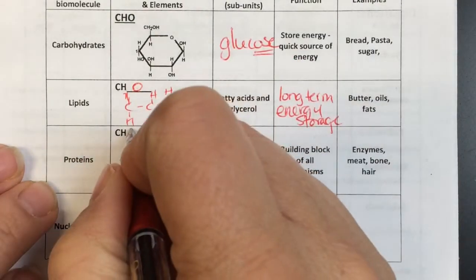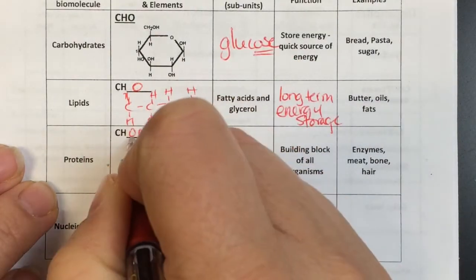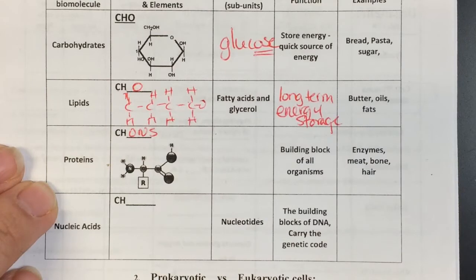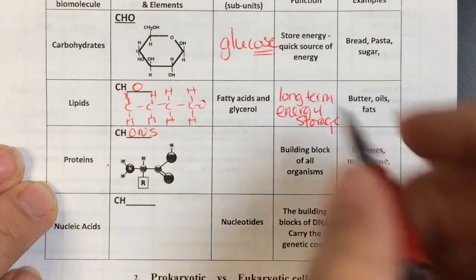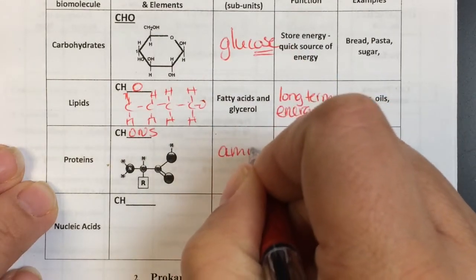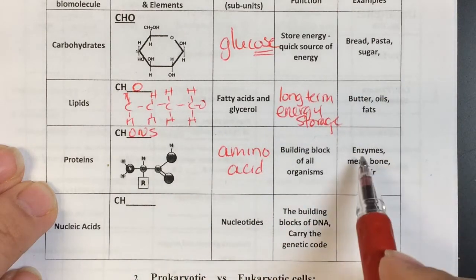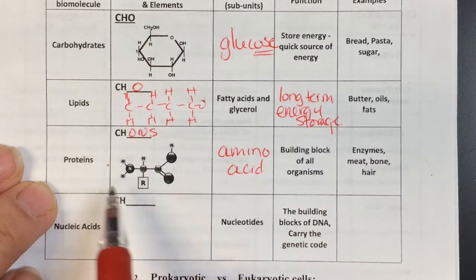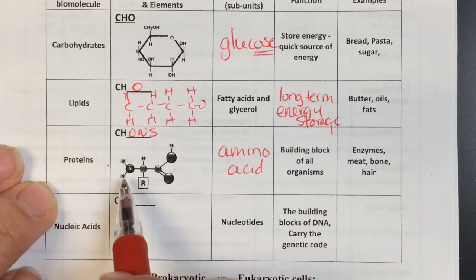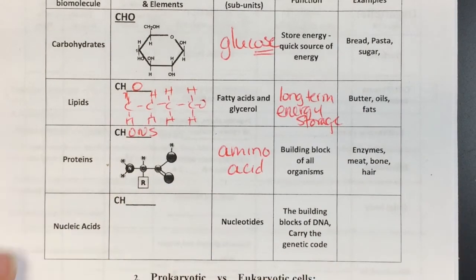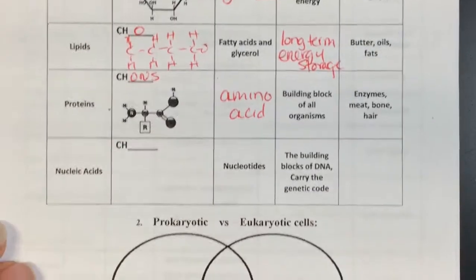Proteins are CHONS: carbon, hydrogen, oxygen, nitrogen, and sulfur. The monomer for this is an amino acid. The building blocks of all organisms, we use them for enzymes, meat, bones, and hair. When you see these, you'll typically see the pattern NCC. That's kind of the dead giveaway that you're looking at a protein.